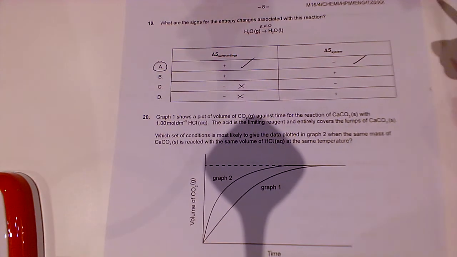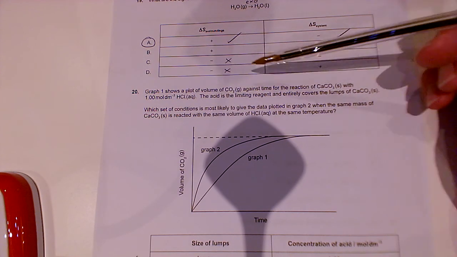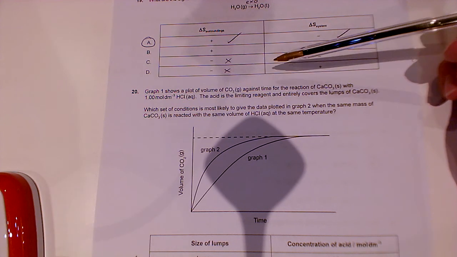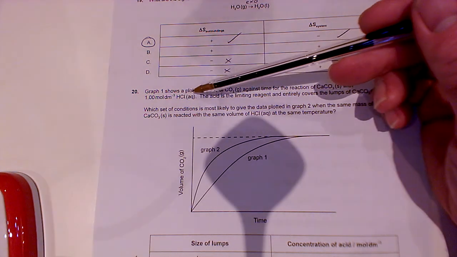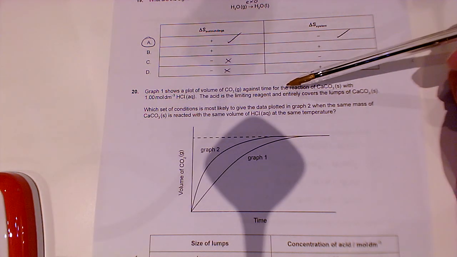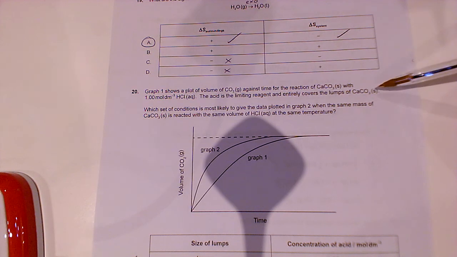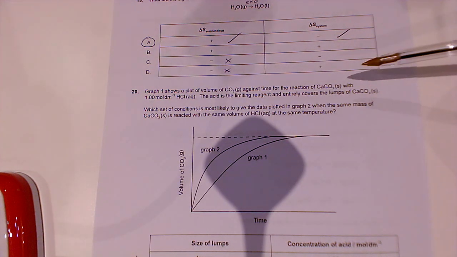And then number 20, we've got a bit of a rates question. Graph 1 shows a plot of volume of CO2 against time for the reaction of calcium carbonate with 1 mole of hydrochloric acid. The acid is the limiting reagent and entirely covers the lumps of calcium carbonate. Which set of conditions is most likely to give the data?